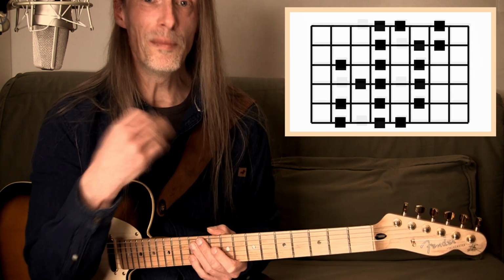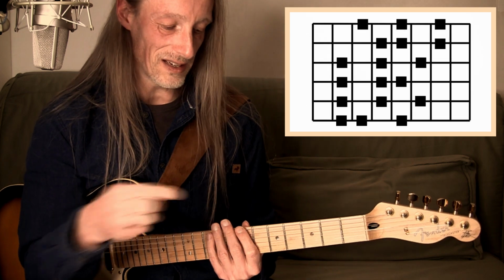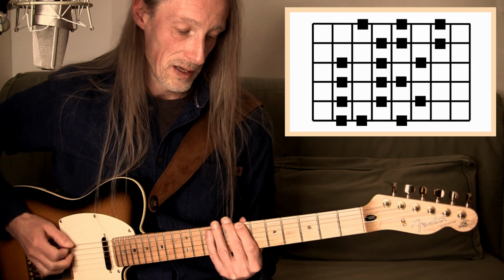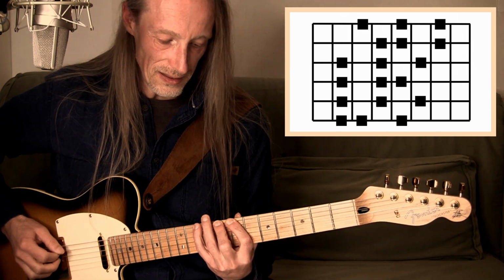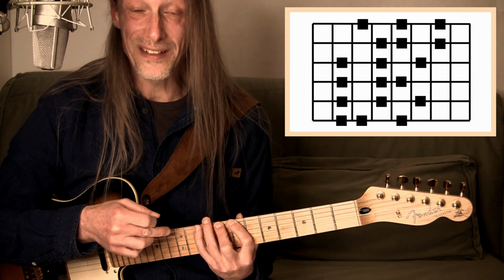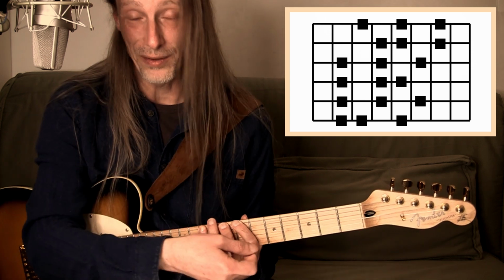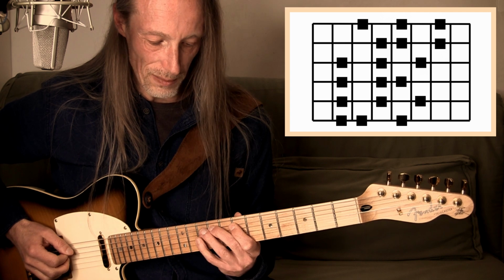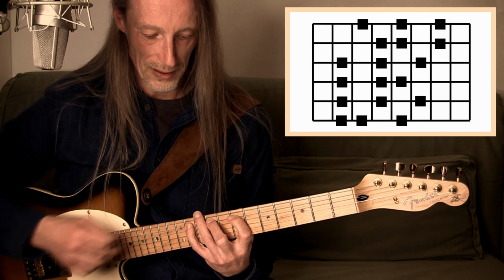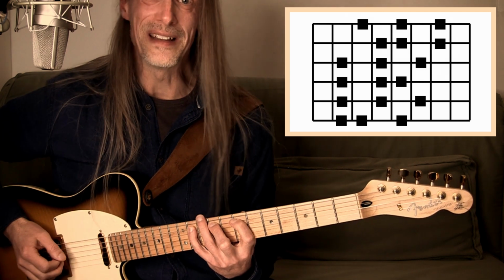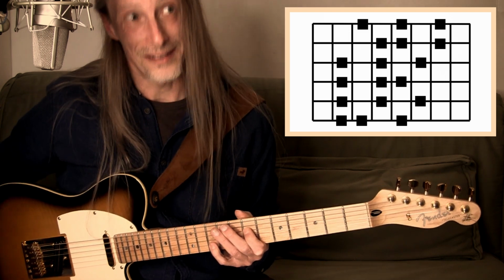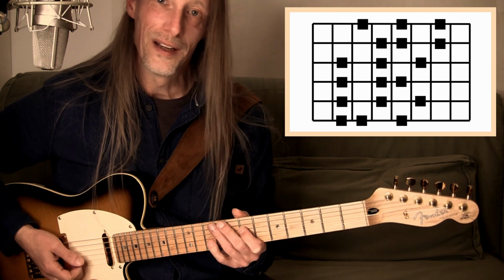this. Let me use the same procedure starting at the second note, B. B, C, D. Now comes the note E. I have to play it on the next string because it's the 4th note. F sharp, G sharp. And then the next note, the A, I have to play on the next string because it's again the 4th note.